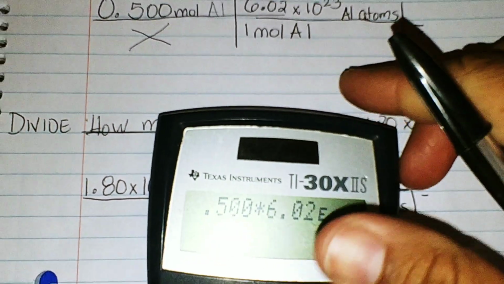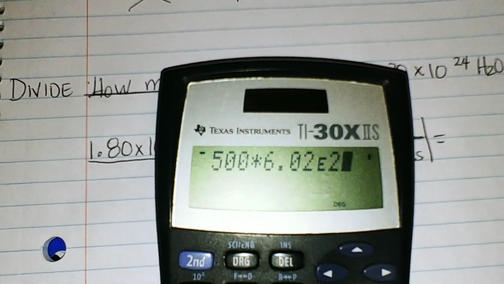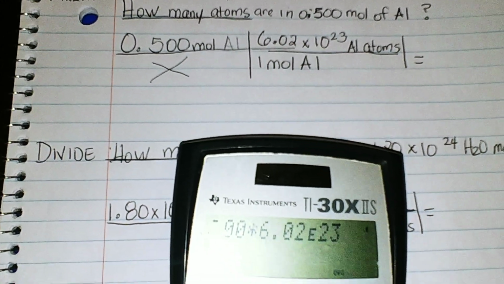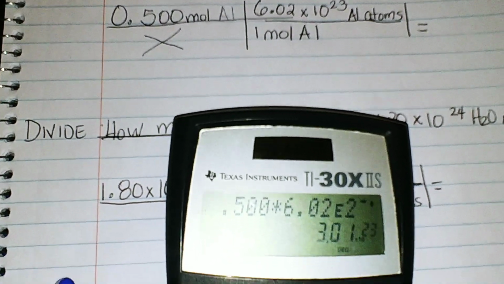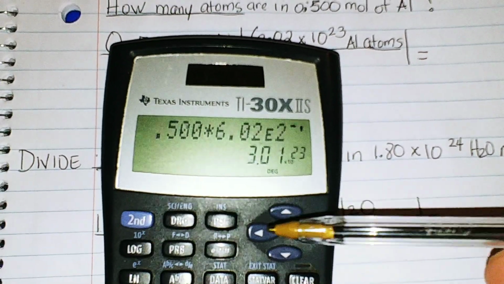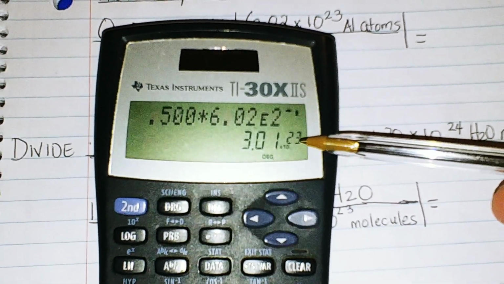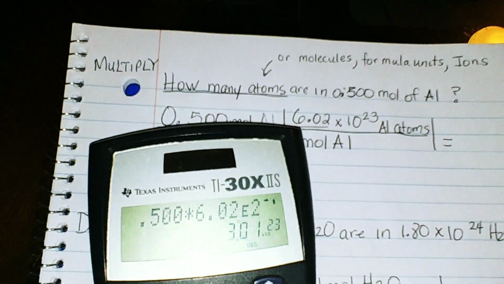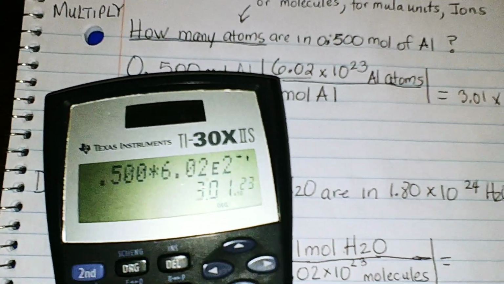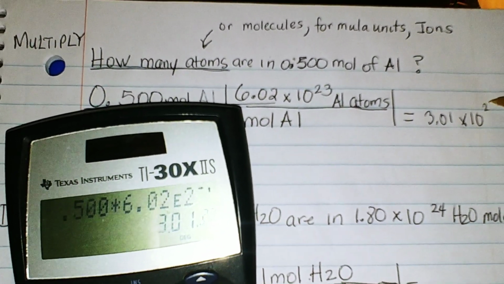All you have to do is type in the exponential value, which is 23. After you do that, you're pretty much set. All you have to do is hit equal. As you can see, it says 3.01 times 10 to the 23rd, and that's exactly how you're going to write the answer: 3.01 times 10 to the power of 23.